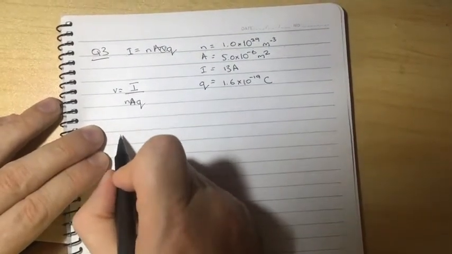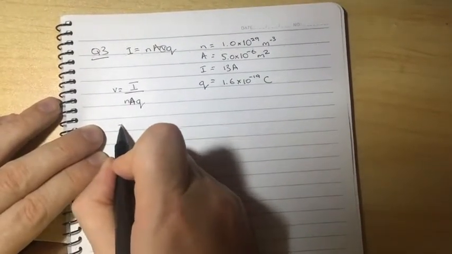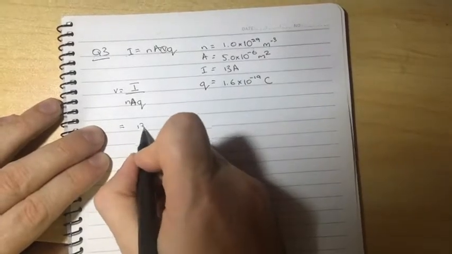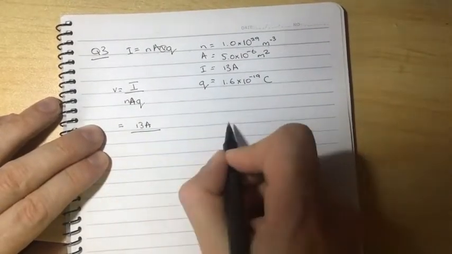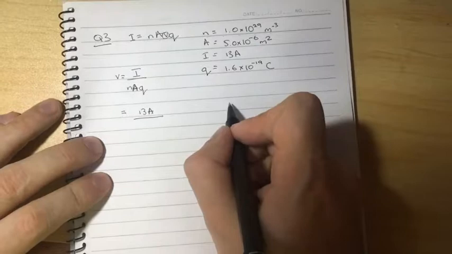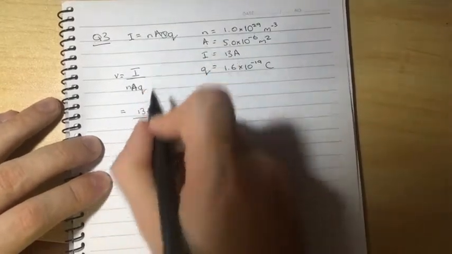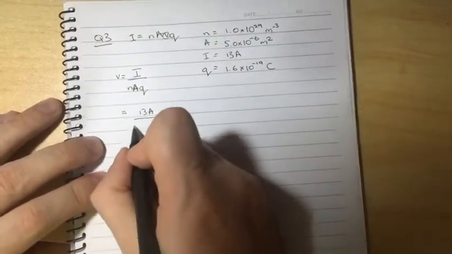And we can sub in the numbers. v, I is 13 amps, divided by, and then just put in the numbers here. n, we've written down 1.0.